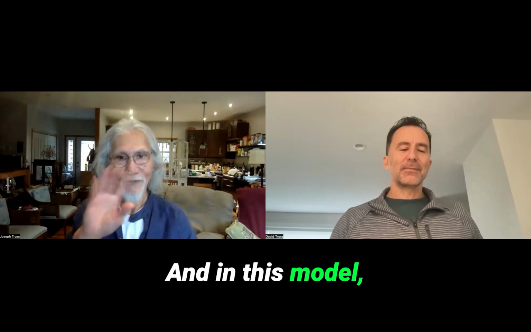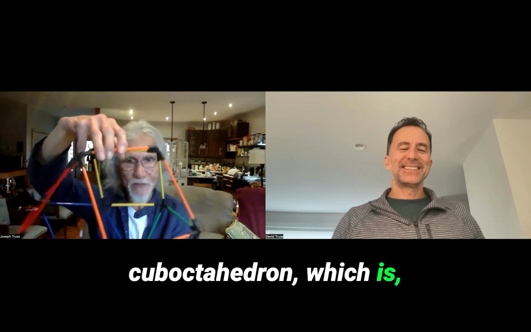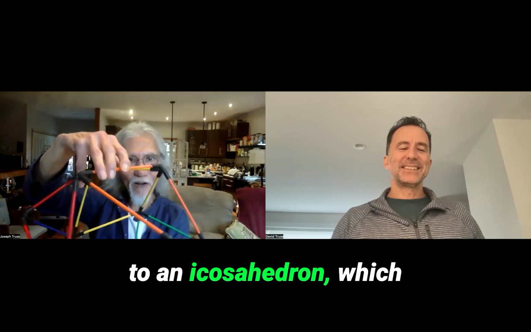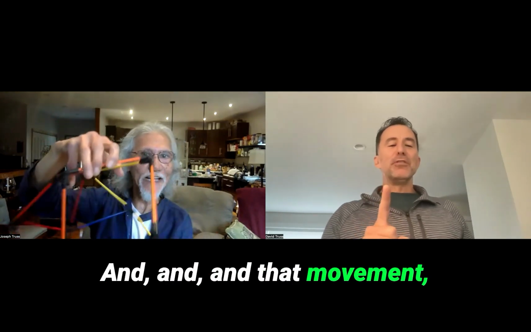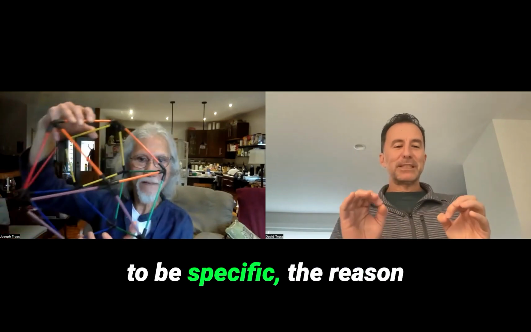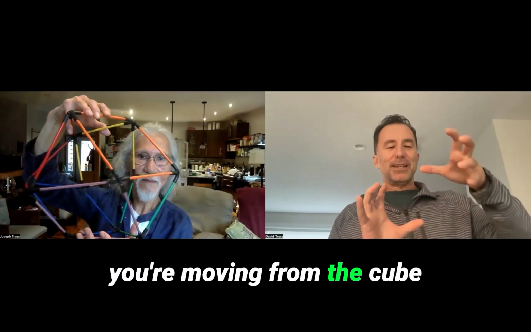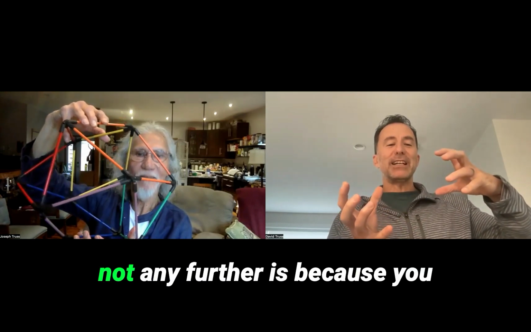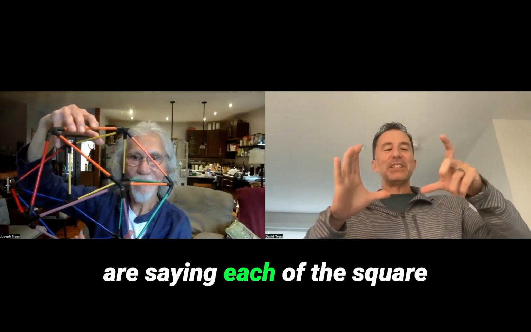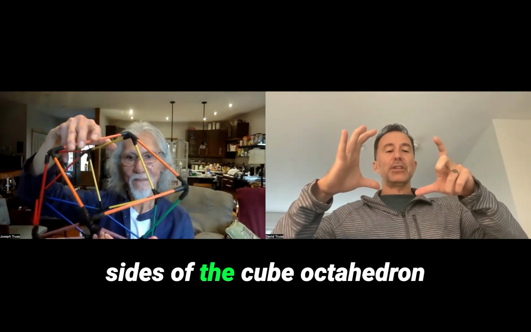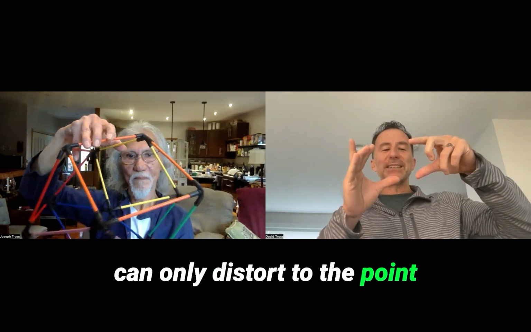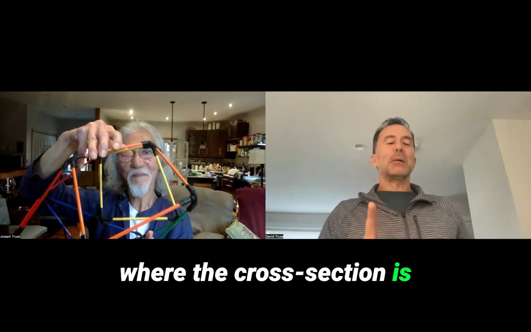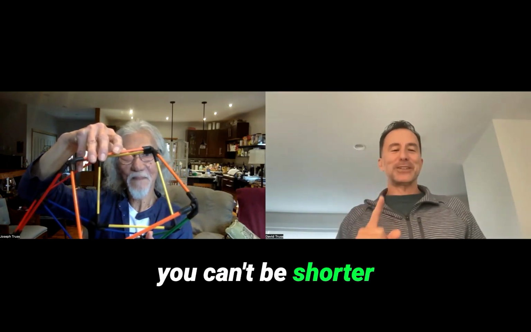Exactly. And in this model, you need both. It's an oscillation, right? They're moving from the cuboctahedron, which is, we'll talk, infinite expansion, to an icosahedron, which then brings you to Fibonacci constraints for life. And that movement, just to be specific: the reason you're moving from the cuboctahedron to the icosahedron and not any further is because each of the square sides of the cuboctahedron can only distort to the point where the cross section is a Planck length, because you can't be shorter than the Planck length.